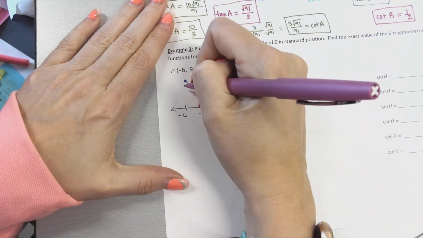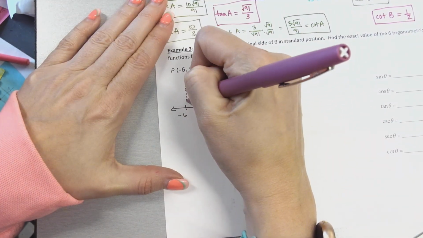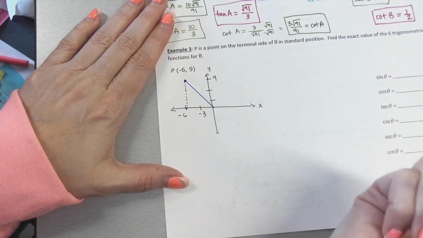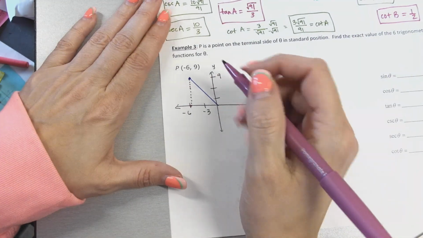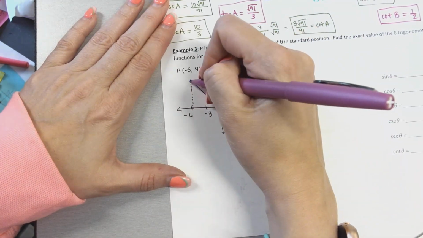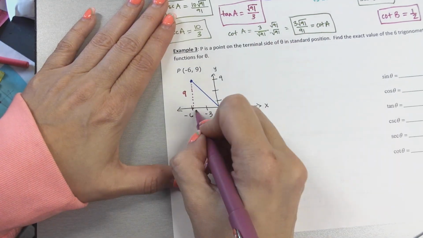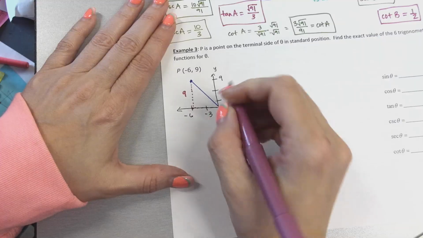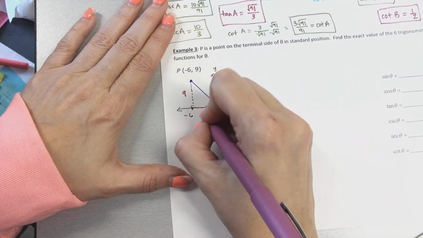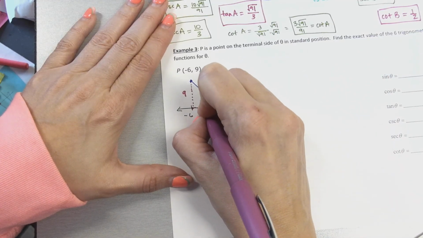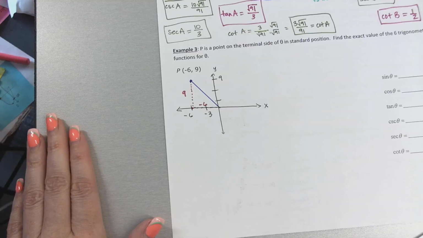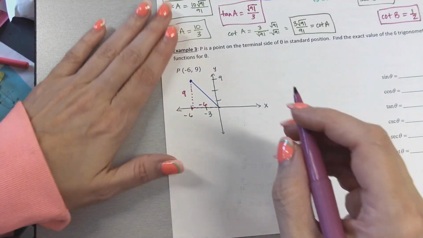So, we know the length from 0 to y is going to be 9. Okay, the distance here to here is -6. So those are going to be the two sides.